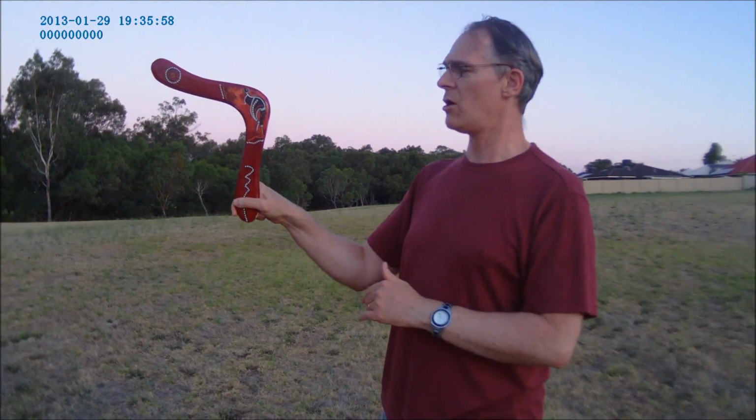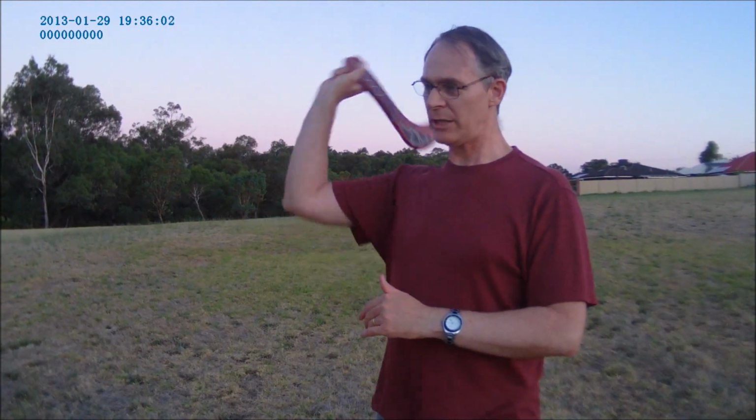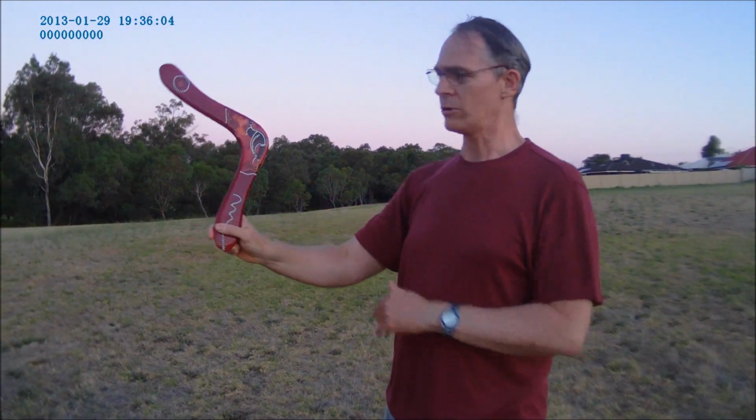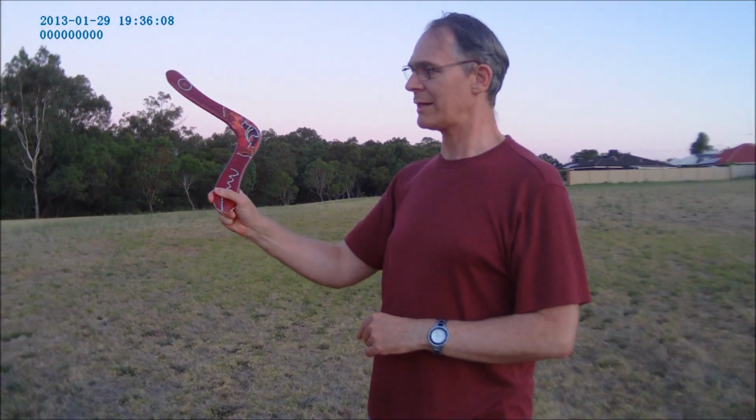You also need to hold the boomerang a bit on an angle. If you hold it straight up and down, you'll just throw it into the ground, or it'll just die before it goes anywhere. But if you hold it on an angle, the wind can catch it and blow it around.